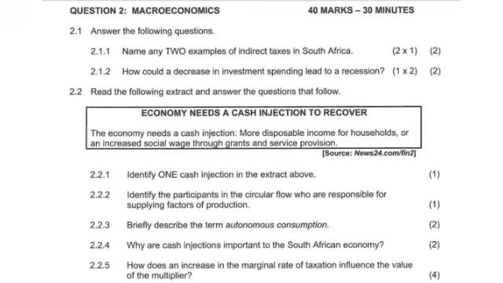Then in 2.2.3 it says, briefly describe the term autonomous consumption. So this is a type of consumption. We know that households in the circular flow diagram are the ones responsible for consumption. They are the ones who are consuming. So there are different types of consumption. One of them is called autonomous consumption. So what is autonomous consumption?